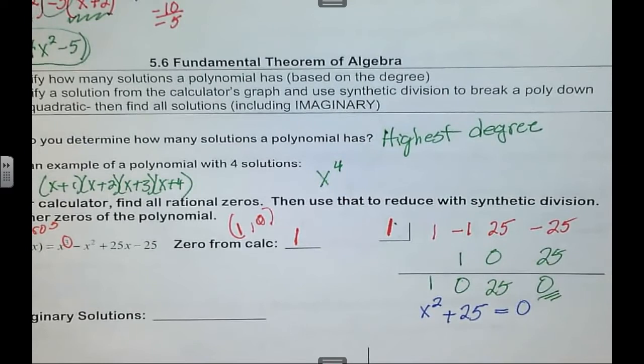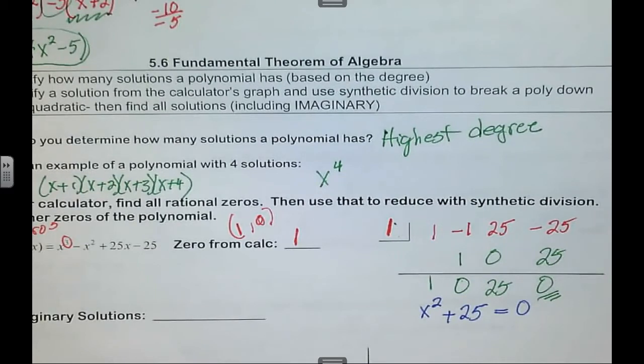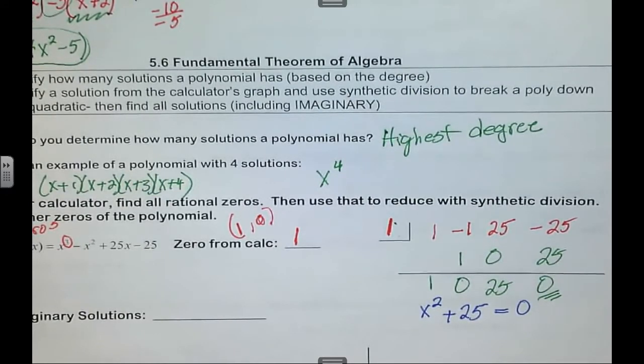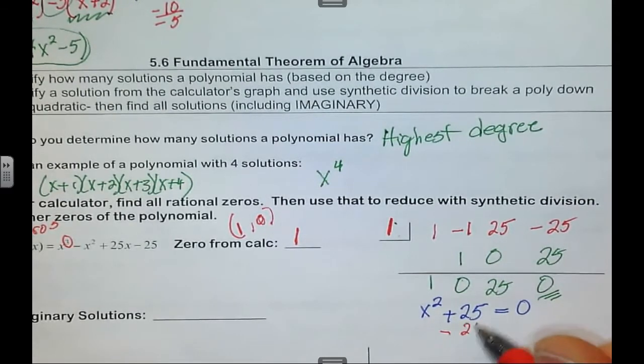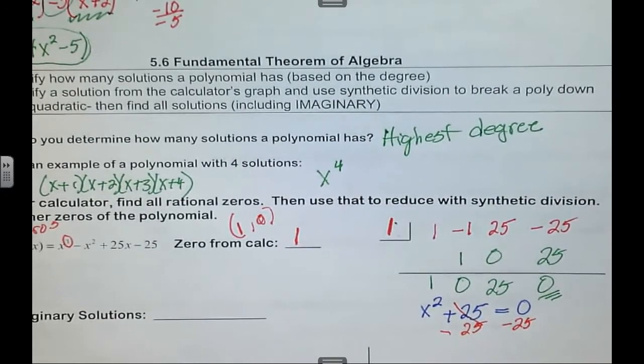Now, is this a difference of squares? No, it is not a difference of squares. It's a sum of squares. And again, if you look on your pink chart, there's no such formula for sum of squares. If it was a minus sign, I could do it. So I'm just going to solve this the way it is. I'm going to subtract 25 from each side. x squared equals -25.